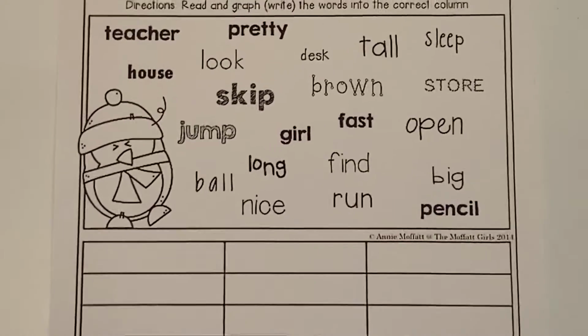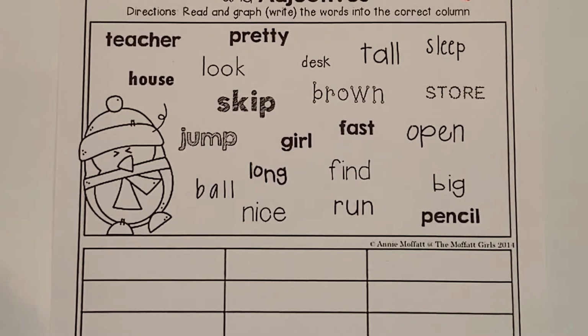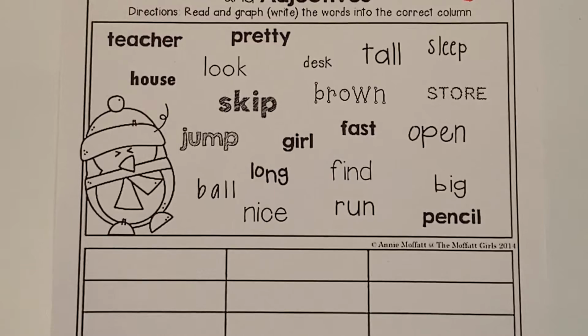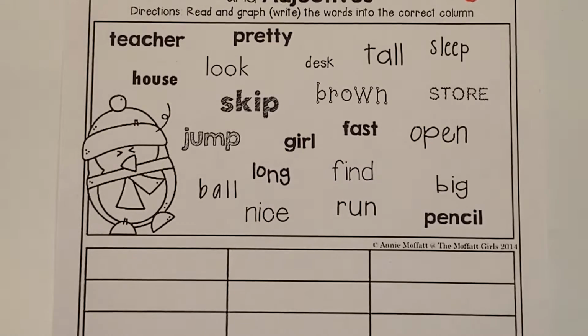All right, so we have a lot of words that we have to determine whether or not they're a noun, which is a person, place, or thing, or is the word a verb or an adjective. Now remember, nouns are a person, place, or thing.